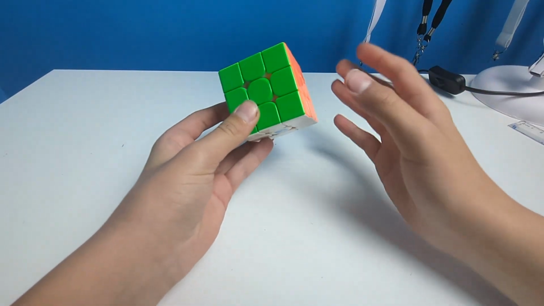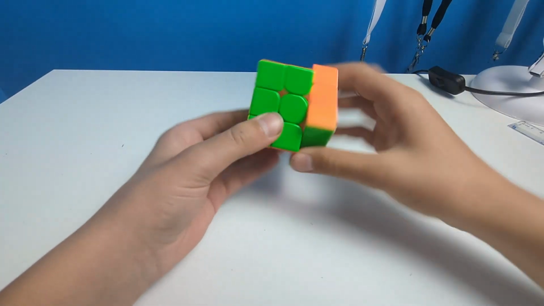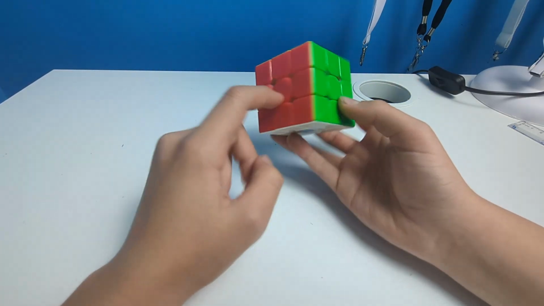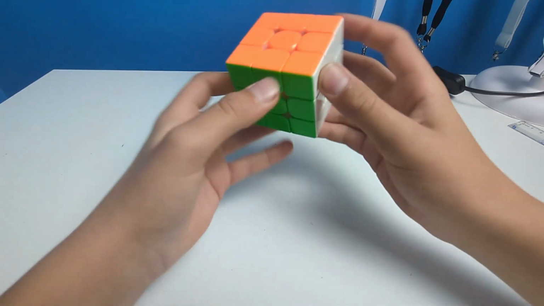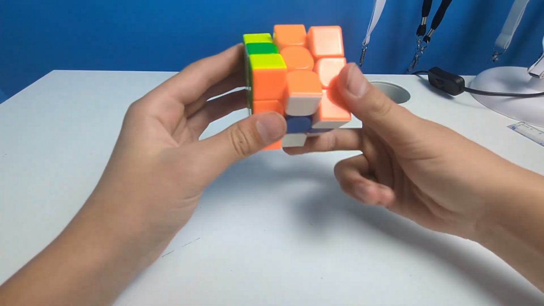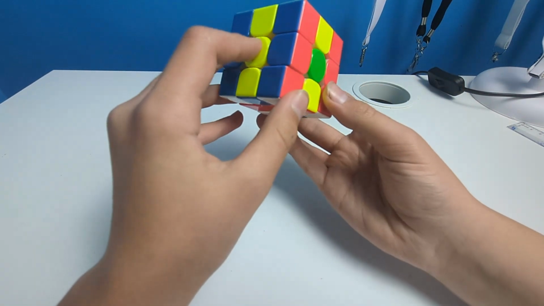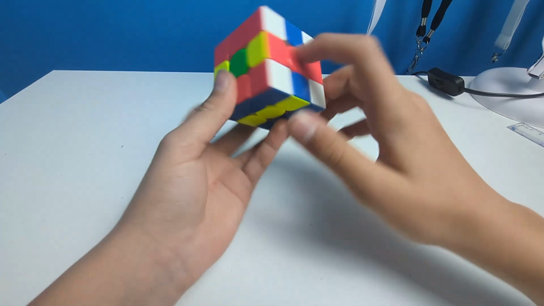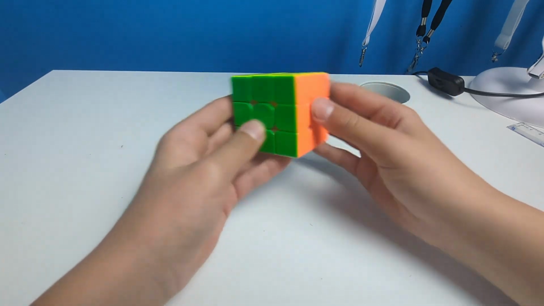And something about the centerpieces, no matter how you turn them, like if you turn them like this or like this, you have, let me just get an example. You have red and orange right here. These will always stay opposite of each other, and that's the same with blue and green and white and yellow. So those will always stay the opposite of each other. Even if you do like this, you still have green and blue opposite of each other, and yellow and white and orange and red. So yeah, they will always stay opposite of each other.